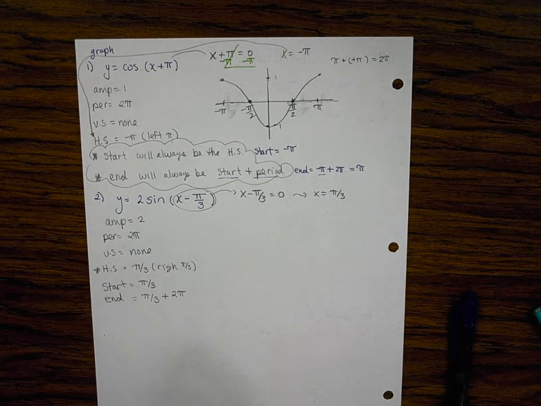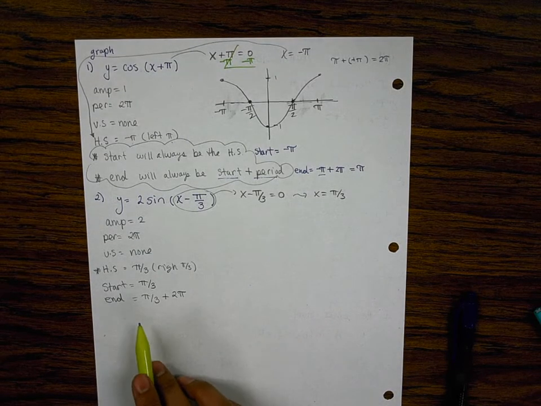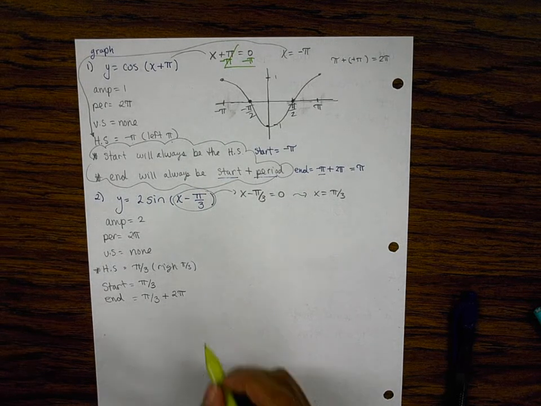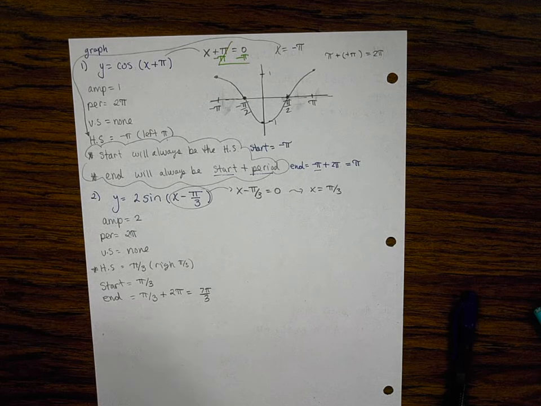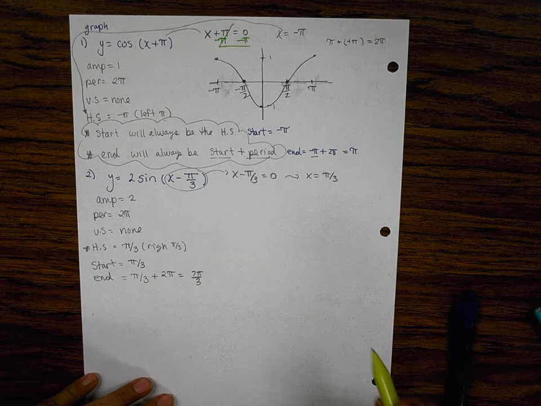Common denominator, or 2 plus 1 over 3 is 2 1/3. Multiply and add. All in all, you come up with 7 pi over 3. If you didn't get that, pause it, redo it. Pi over 3 plus 2 pi is 7 pi over 3.